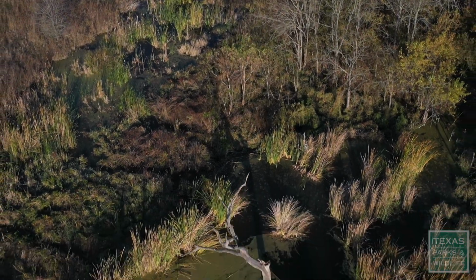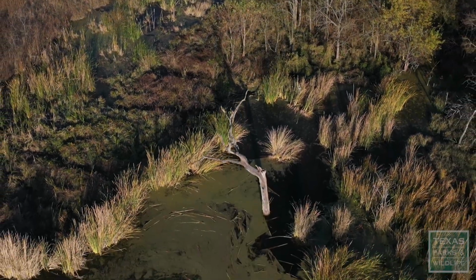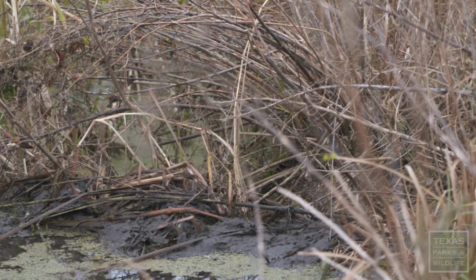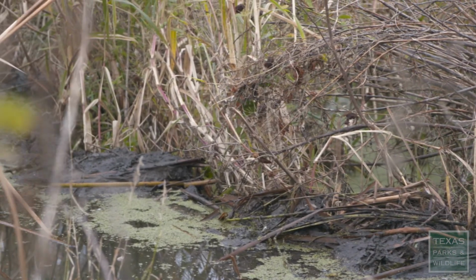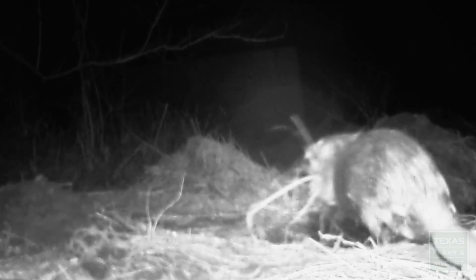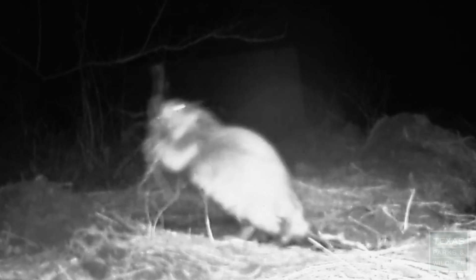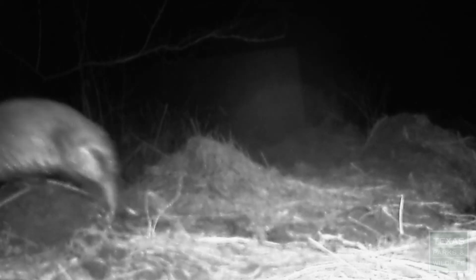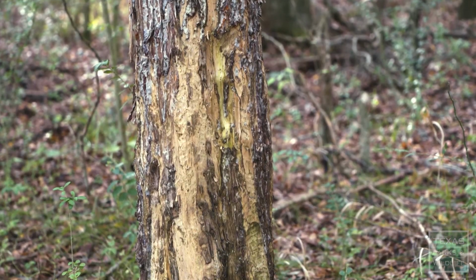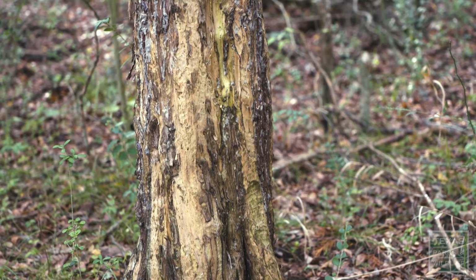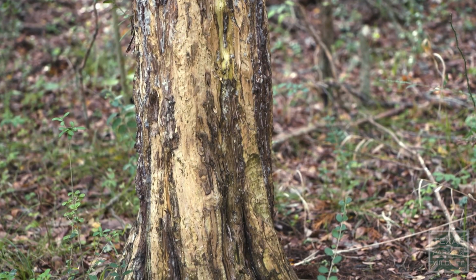When we're looking for beavers, one thing we'll look for is dams that they've built, which is a collection of sticks, mud, and rocks that they've built up in an area to flood the ground behind it. So here's a good sign that there are active beavers around here doing what beavers do, which is eating trees with those giant yellow teeth that you see.